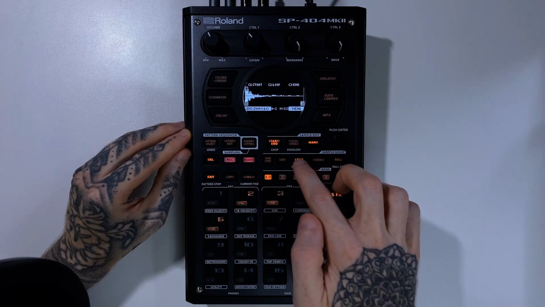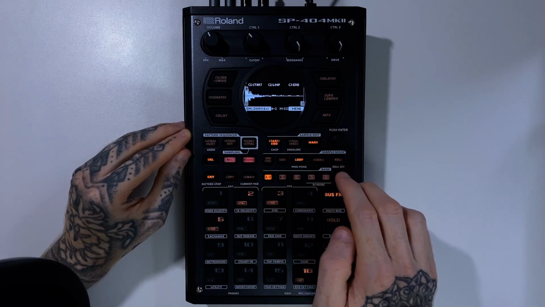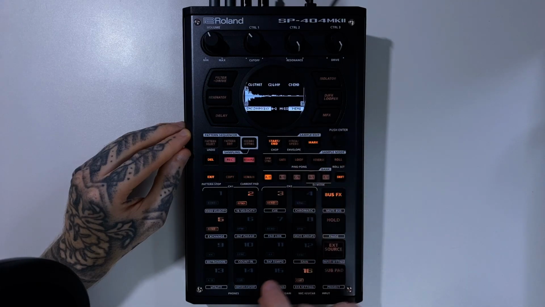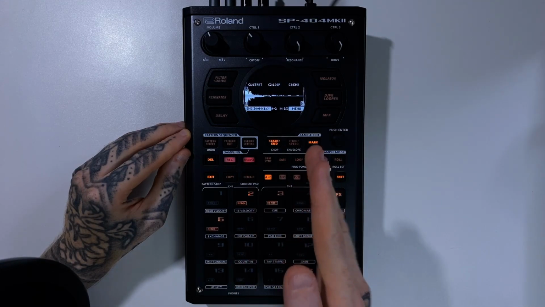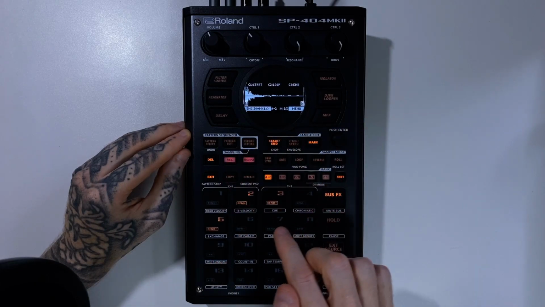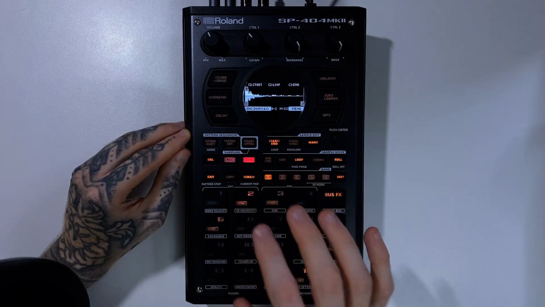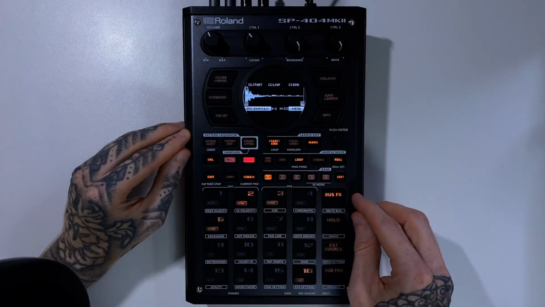Now, if I do shift and loop, you will notice underneath here it says ping pong. And you will notice the loop now flashes as a button. And when we do this, it's going to ping pong that sample back and forth. And again, it's going to stop as soon as I press the pad again.